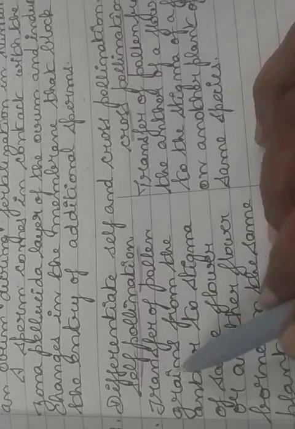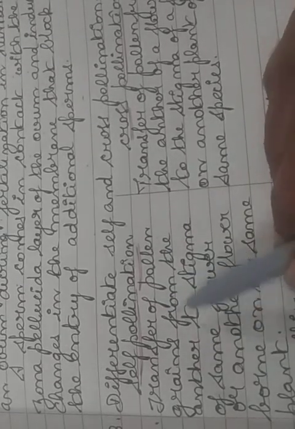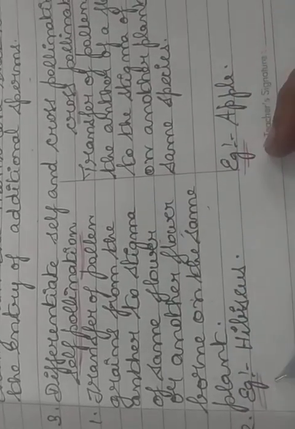Differentiate self and cross-pollination. Self-pollination: transfer of pollen grains from the anther to the stigma of the same flower or another flower borne on the same plant. Example, hibiscus. Cross-pollination: transfer of pollen from the anther of a flower to the stigma of a flower on another plant of the same species. Example, apple.